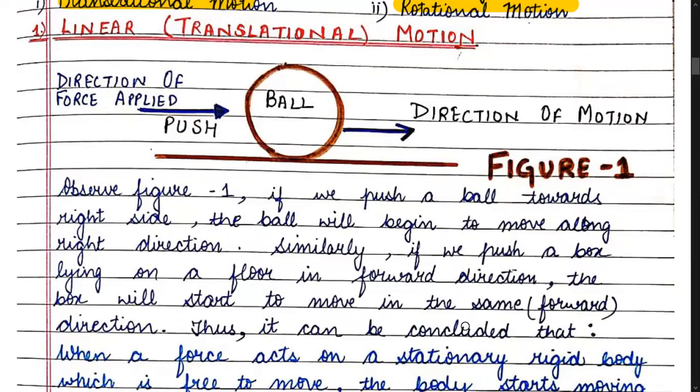Children, kindly see figure number 1. I have made a horizontal surface on which there is a ball which is moving along positive x direction. Children, if I push this ball, originally this ball was at rest.